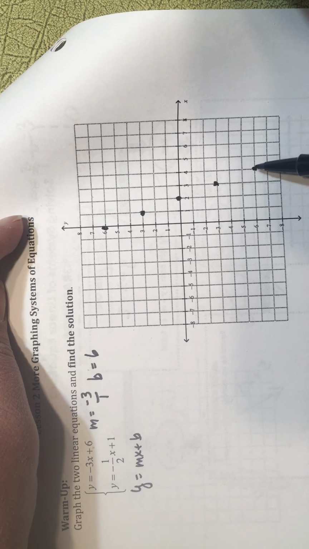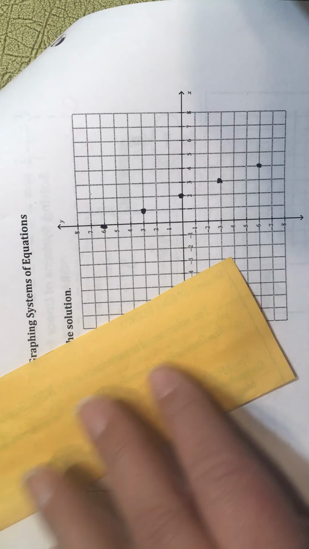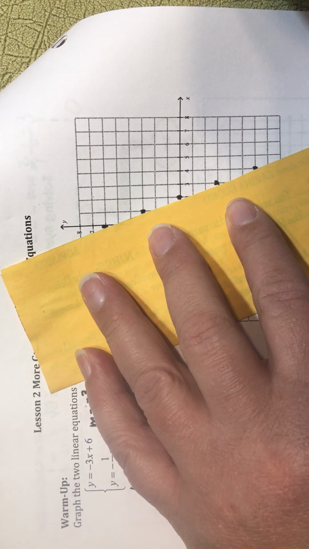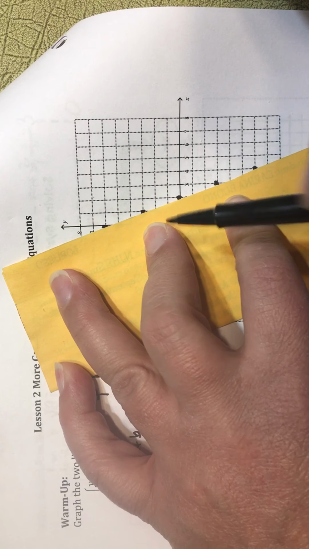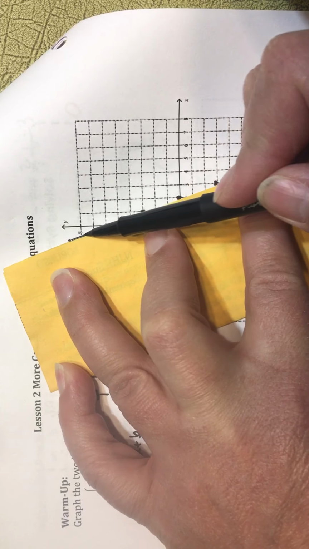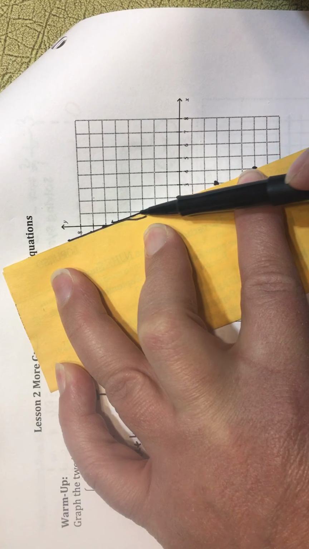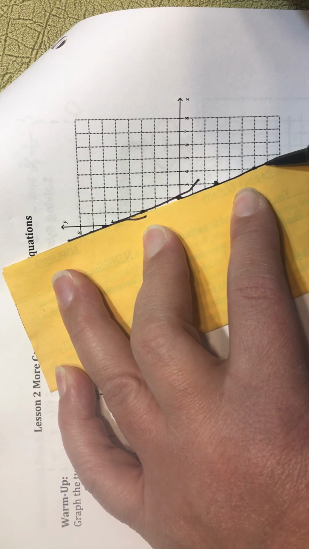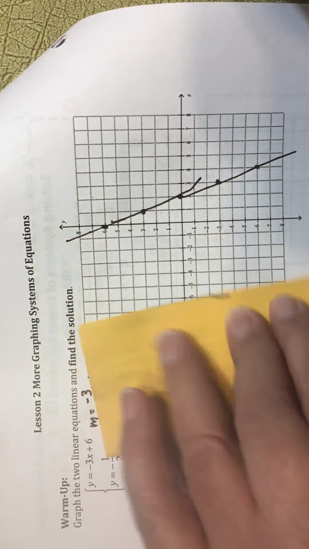But of course, I misplaced my ruler. Oh, what a horrible nightmare. So I just folded a piece of paper to give myself a straight edge, hold it nice and tight, go along my edge. Oh no, it's a mess. It's okay. Not everything in life is perfect. Here we go.